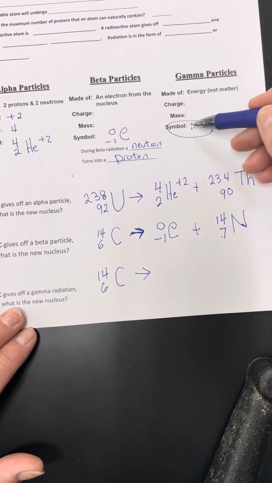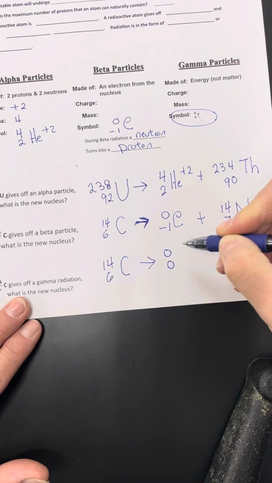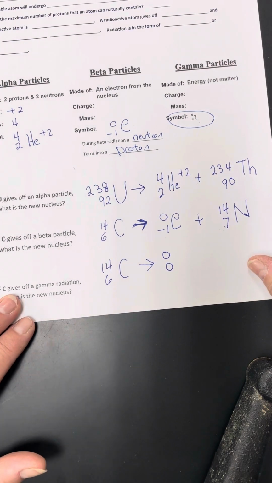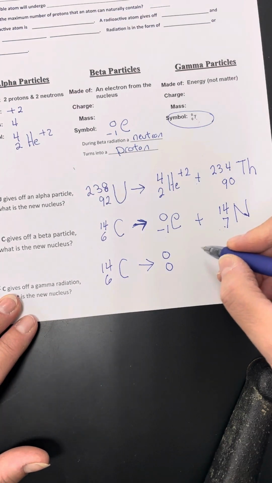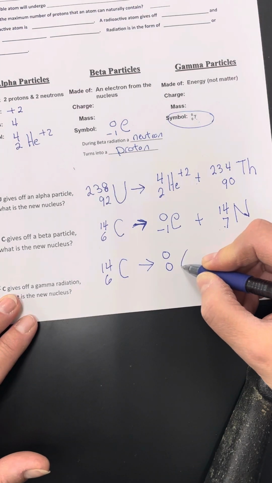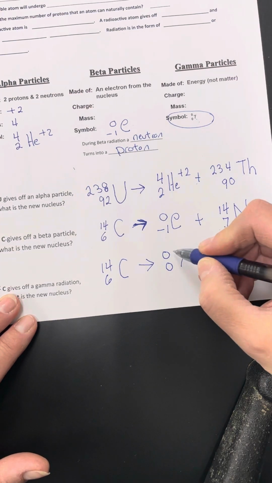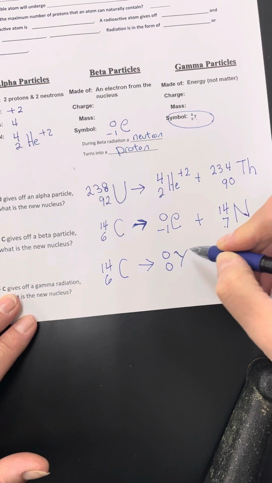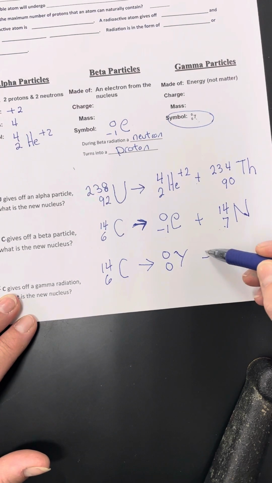But we know that we have 0/0, so we're going to put the 0/0 there. And then we're going to put in our gamma sign as best as we can. It's kind of like a Y. It has a little curve there. And so then what else do we get?